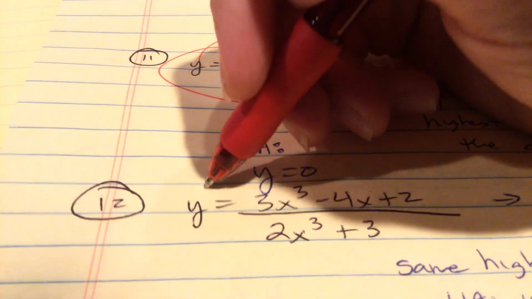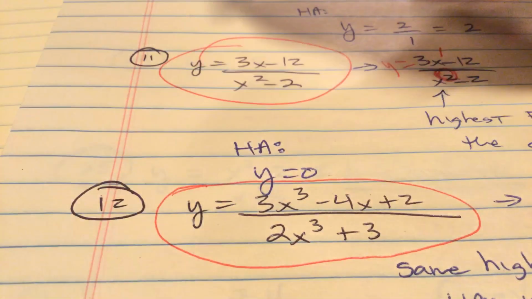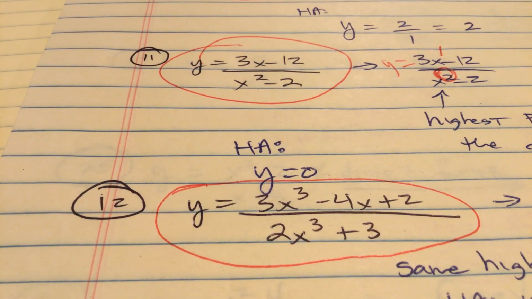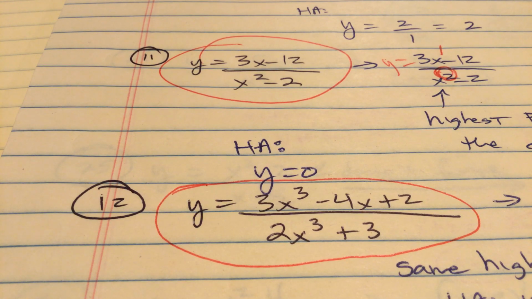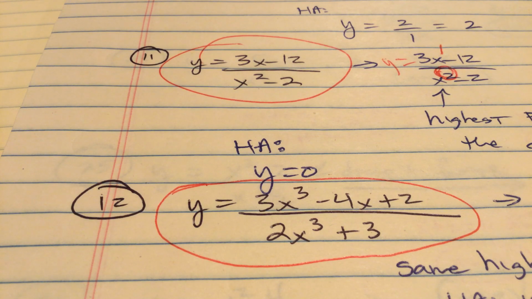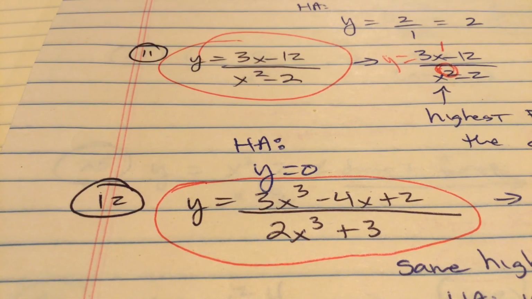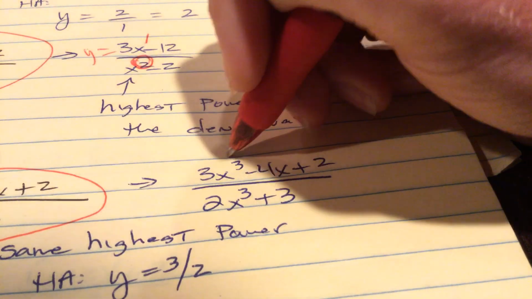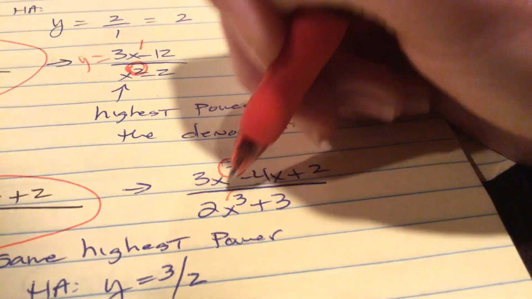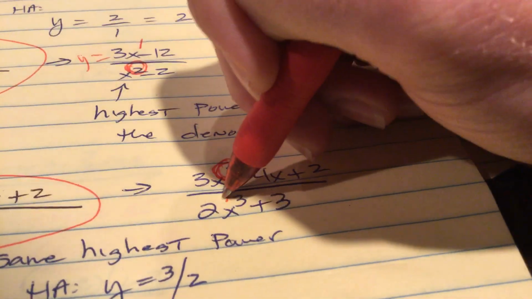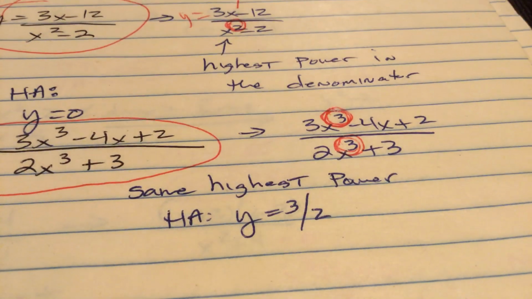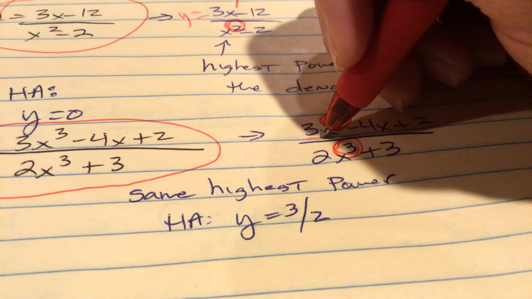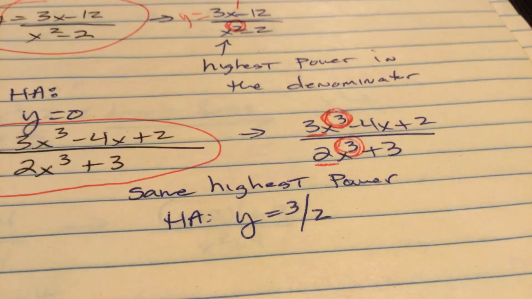And then number 12 here. Make sure you number all of them, all right? So when I grade this eventually, I know that you've got all the ones that I did in the video. Y equals (3x to the third minus 4x plus 2) over (2x to the third plus 3). Where is the highest power up top? The highest power up top is 3, obviously in the numerator. Highest power down below is 3. That's the same highest power. So the horizontal asymptote is the ratio, 3 over 2. Y equals 3 over 2.